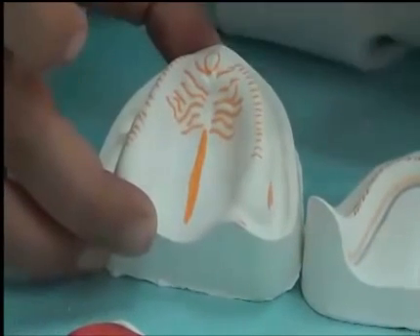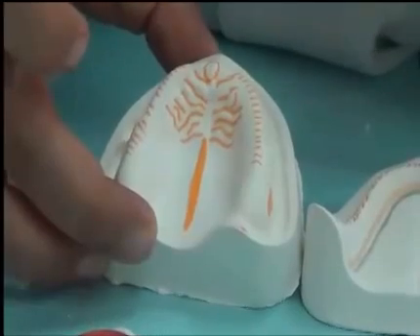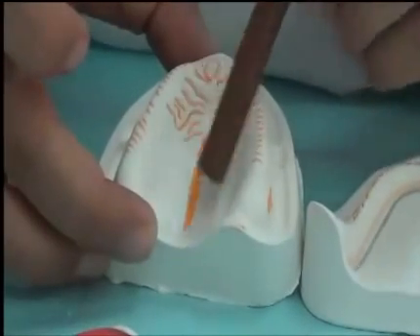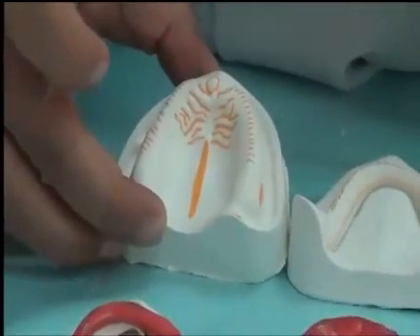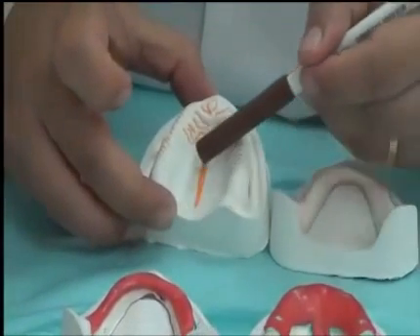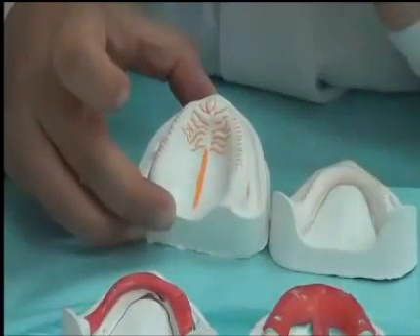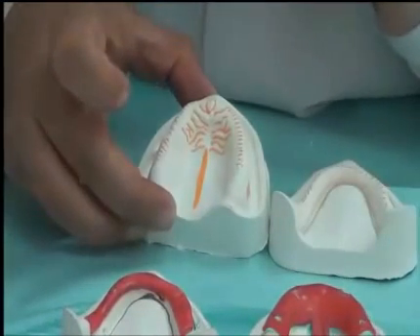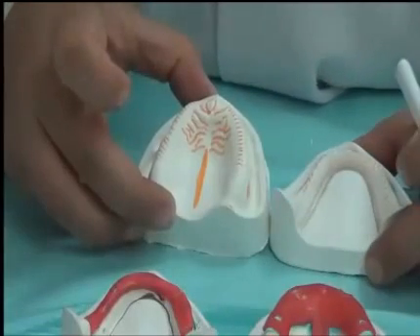So we understand that now, for a denture to be successful, we should compress the tissue beneath it and make these areas in orange all relieved, even under the pressure. So this is what we call selective impression technique.